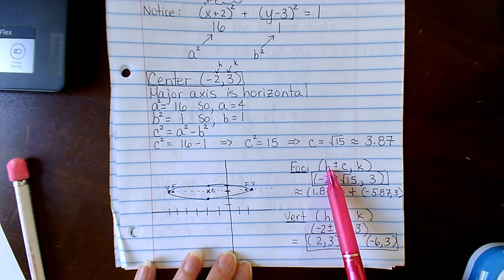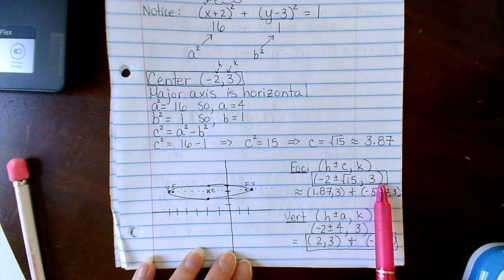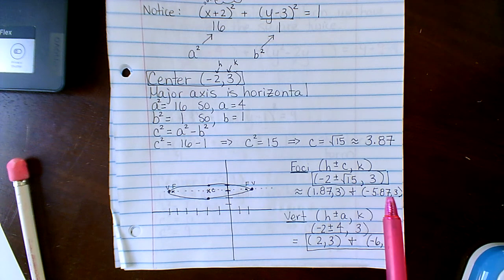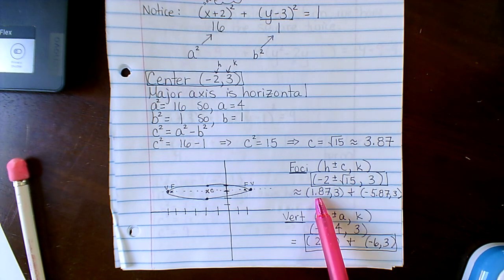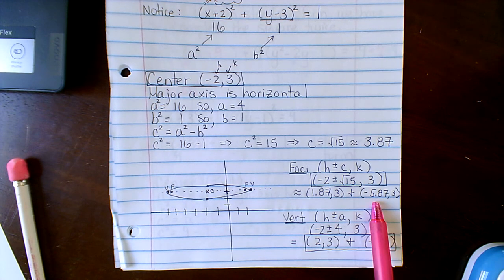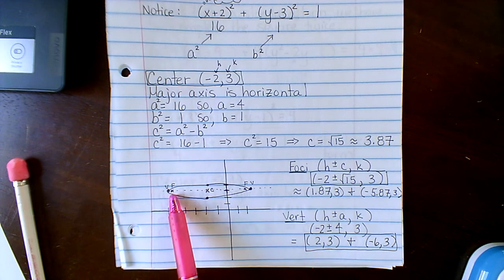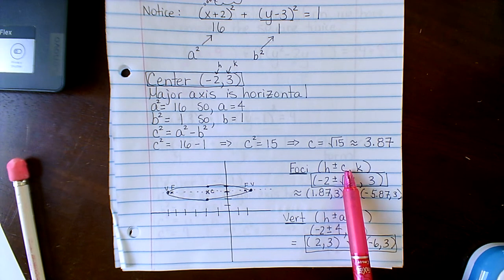So taking my h value of negative 2, plus or minus root 15, comma k, I get that. If you want to graph it, you probably need the decimal version. So I have those two: negative 2 plus root 15, and negative 2 minus root 15. Those are my foci. You can see those graphed out there on this sad little ellipse that looks more like a football that's been run over a few times. The vertices use a, whereas the foci use c.